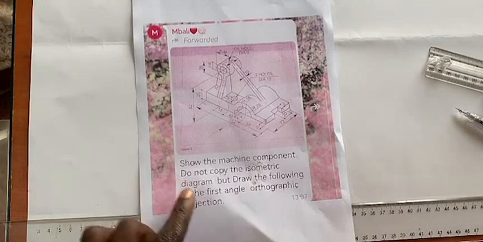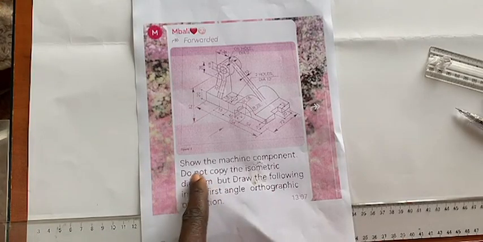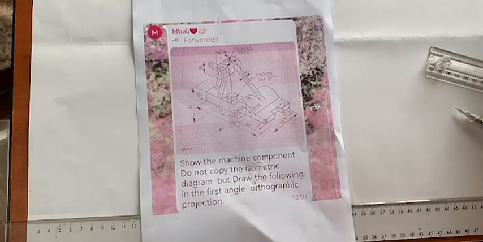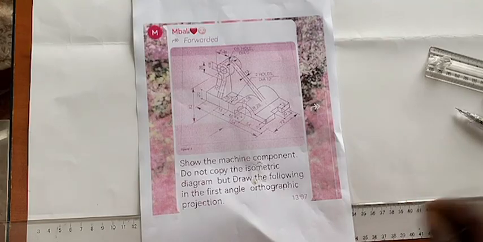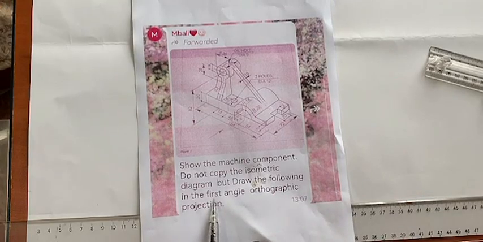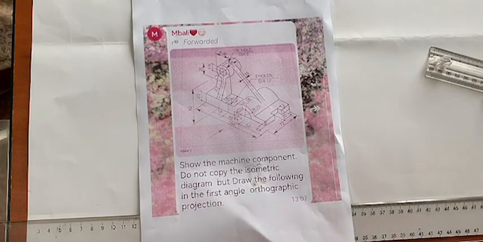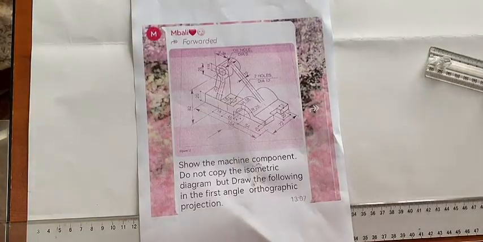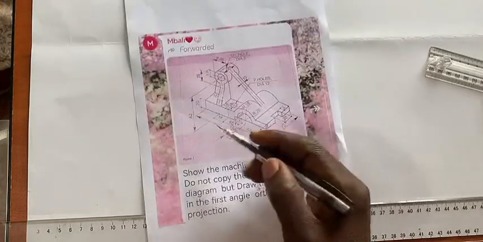So Mbali, I think you are the one who wrote here. It's not from the question. So you wrote, show the machine component, do not copy this isometric drawing, but draw the following in first angle orthographic projection. And as far as I'm concerned, if we are given this arrow, the statement is going to say the arrow is pointing at what gives us our front view. So where there is an arrow, that is your front view.